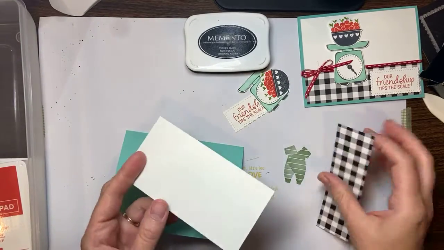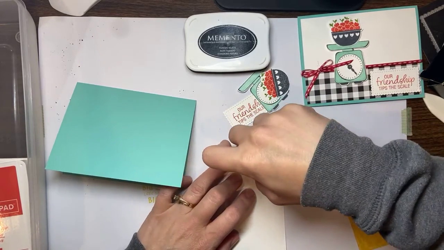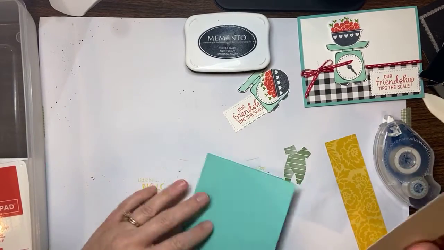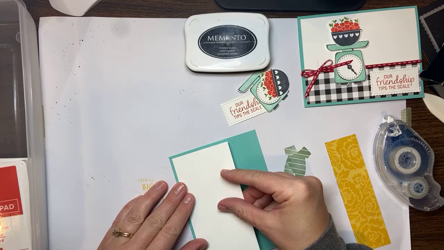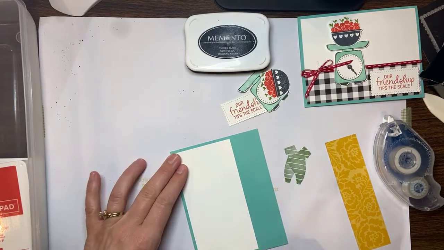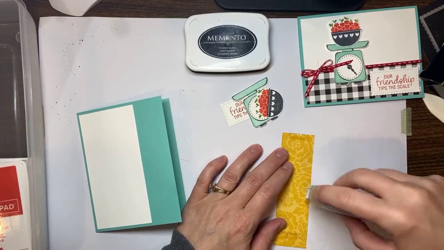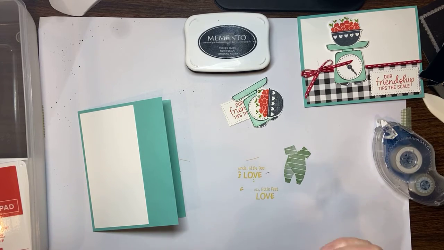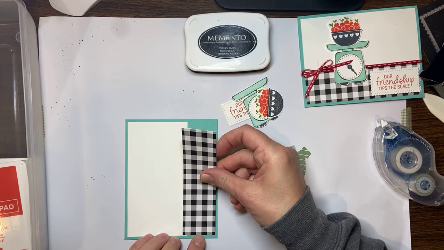Okay, so first of all, you're going to lay down the white piece, because the DSP is going to overlap it. Oh, there we go. So just make sure it's even, and then take your DSP and just run it. This is not being a nice tape runner. It has not been kind to me. So, okay, so then take that and it'll overlap the white just a tiny bit, which is okay.